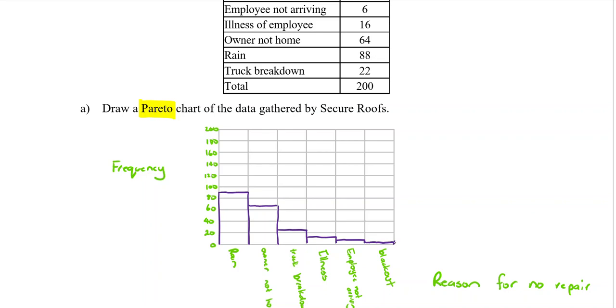Now we need to draw our cumulative frequency polygon over the top. I don't think we can go straight through the table, because it's not in the right order, and that's going to make things confusing. I think we'll have to add it up as we go. For rain, when it's cumulative frequency, we have to start down here at 0, and there were 88, so here we are up at the top corner. So it's going to go from corner to corner. When you're doing cumulative frequency, they always go corner to corner. Then I want to add on the owners not at home.